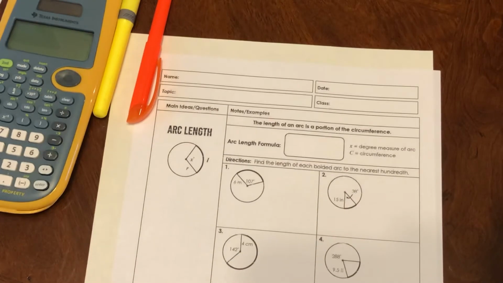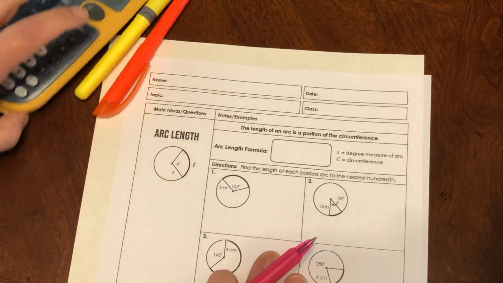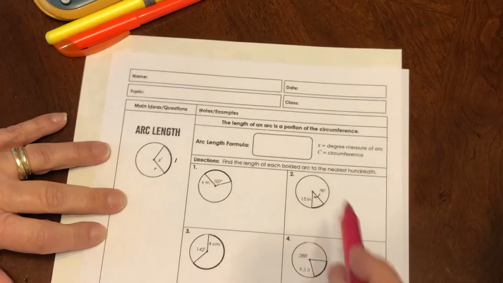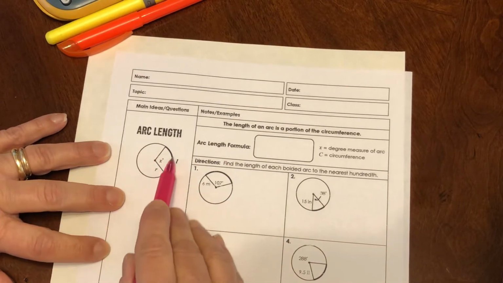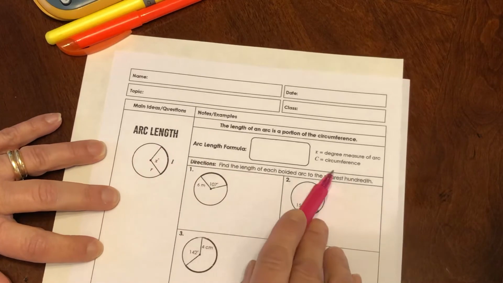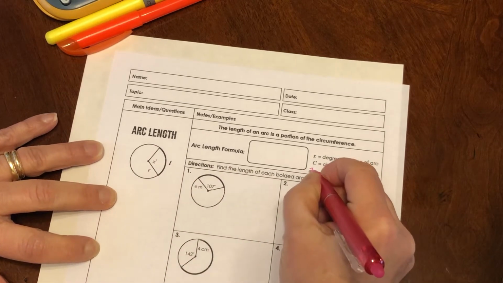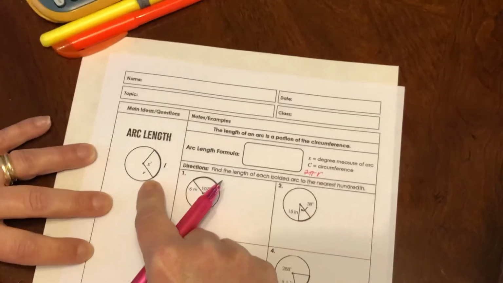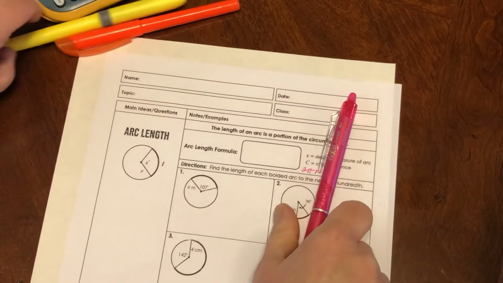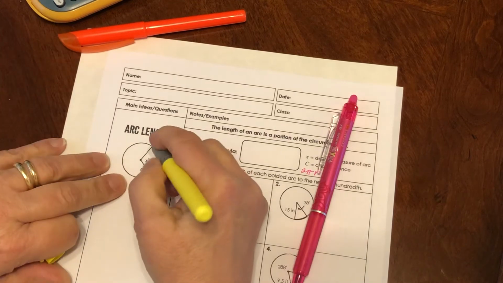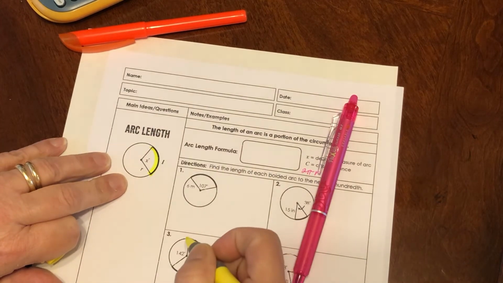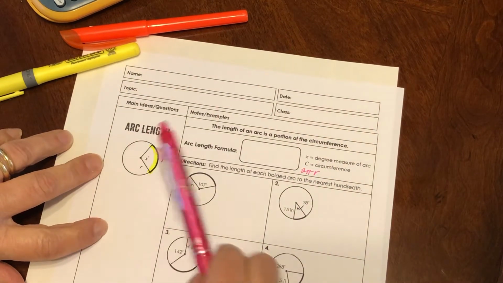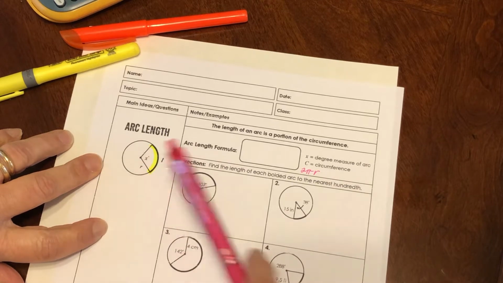Okay, welcome back. So today we are going to be doing arc length. And all arc length is, if I knew the radius, I could find the circumference, right? Because circumference is 2 pi times the radius. So if I want to find just part of the circumference, like that part right there, what I'm going to do is figure out what the whole circumference is and then multiply it by what part of the circle I have.